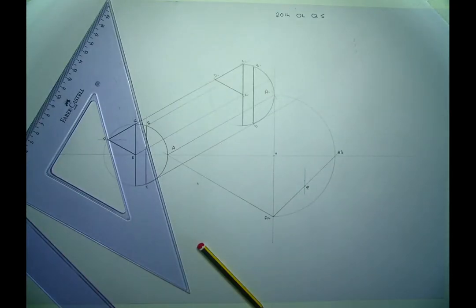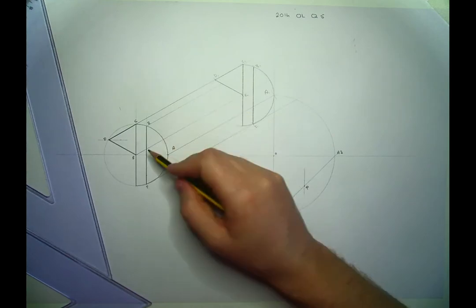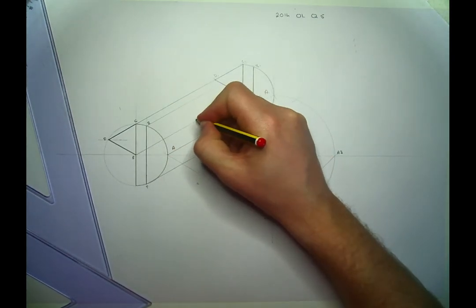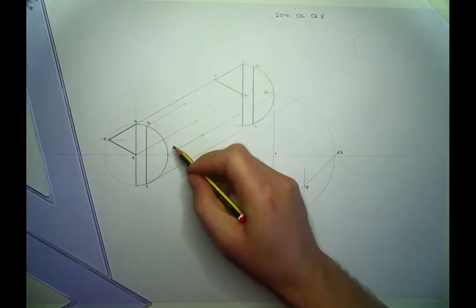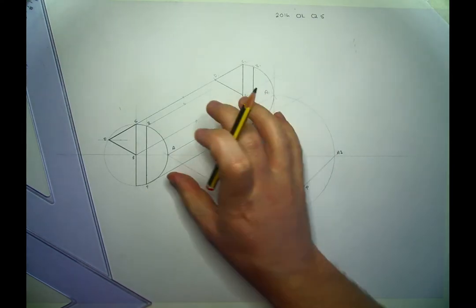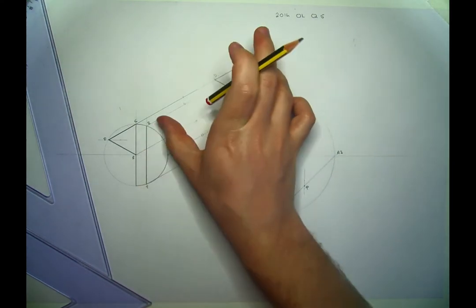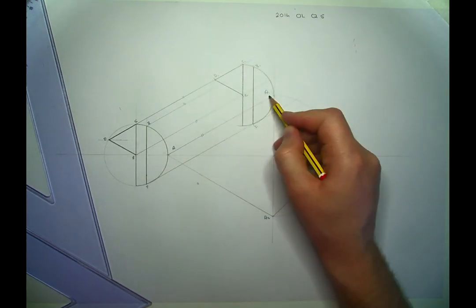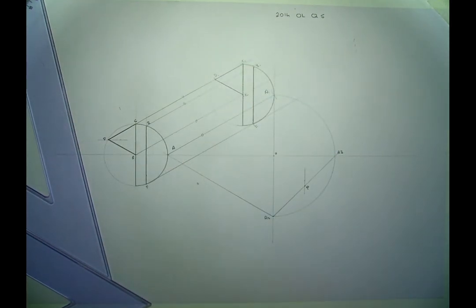And that completes the translation. So each of these lines, they're parallel to each other. And they're all parallel to the line joining A to A1. They've also all moved the same distance. So the distance from B to B1 is the same as A to A1. So that's how our translation is working.